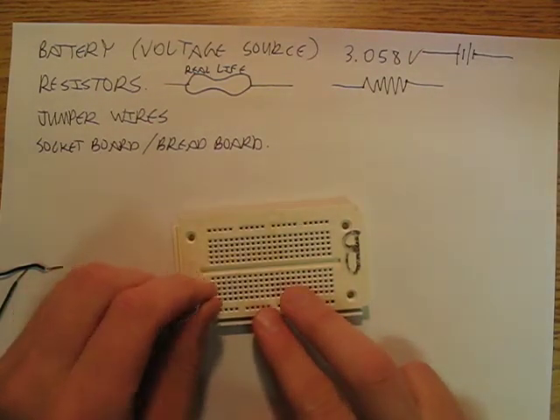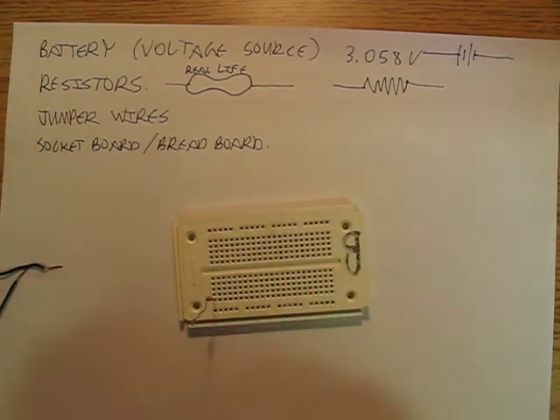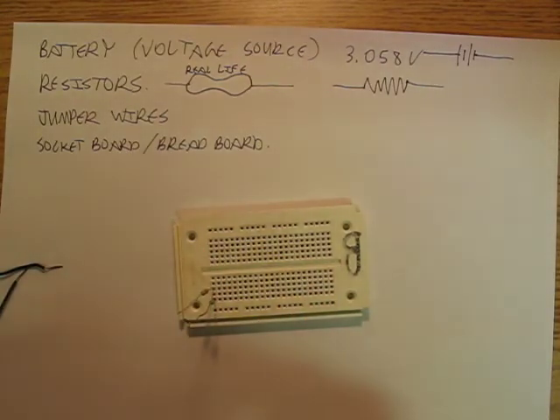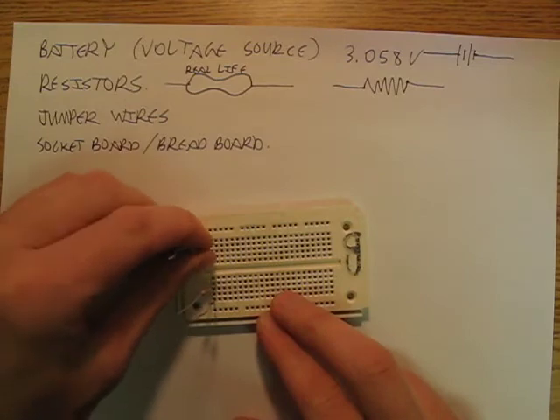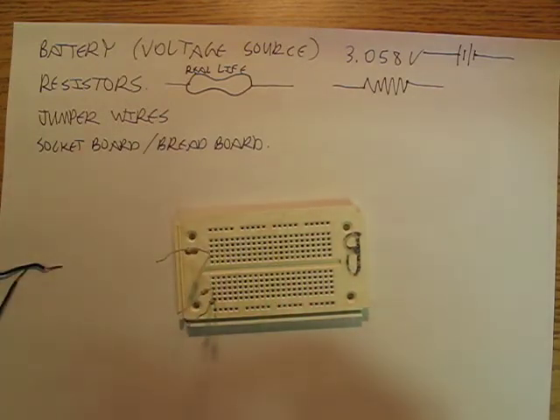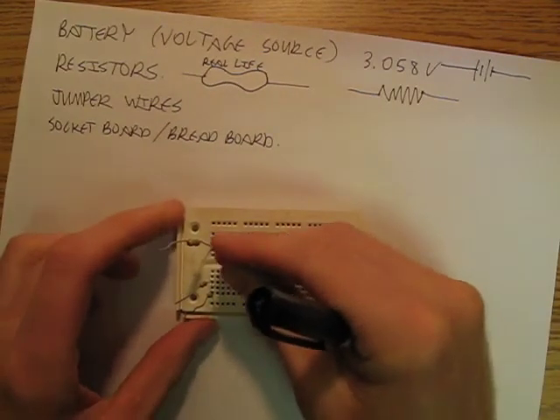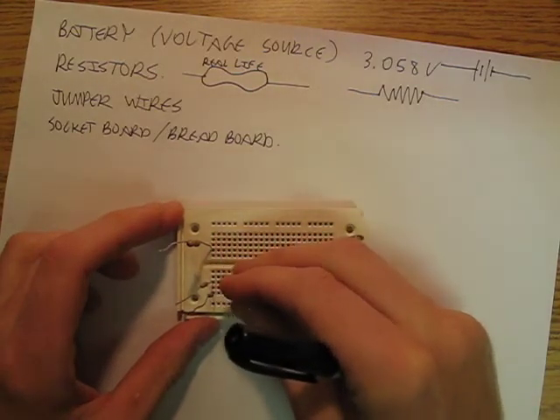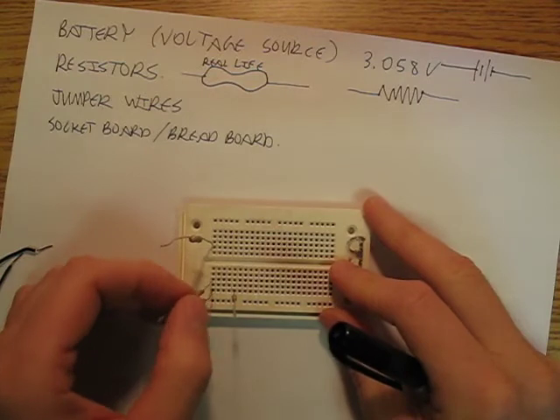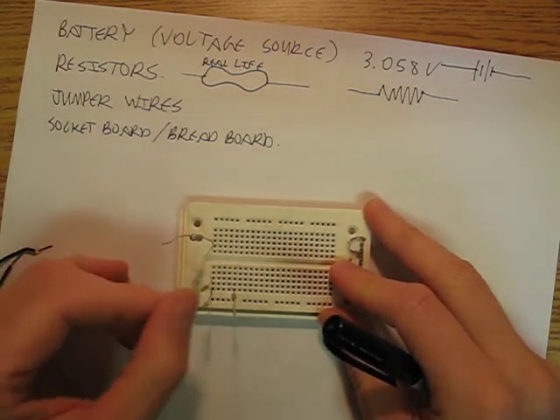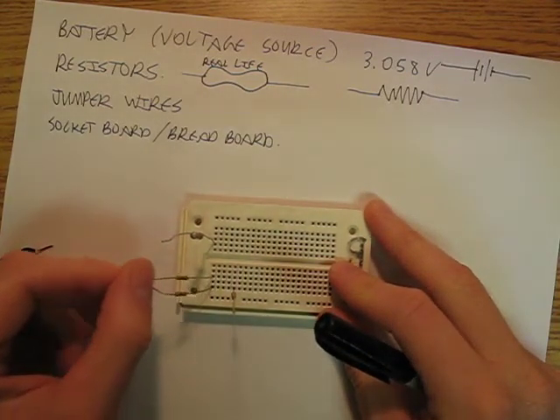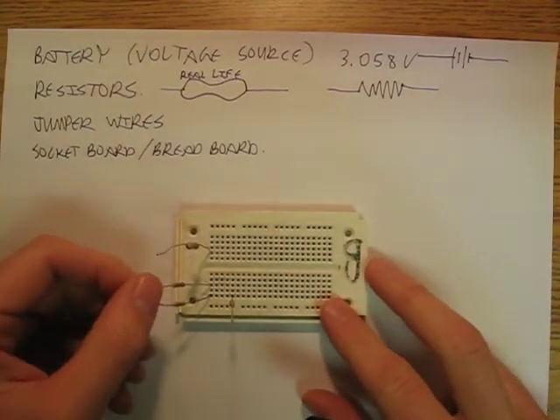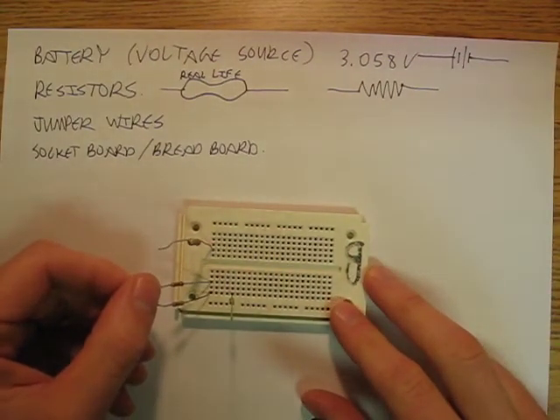So if I do this, just so you can see, these two are in the same line of 5, so these two are connected together.